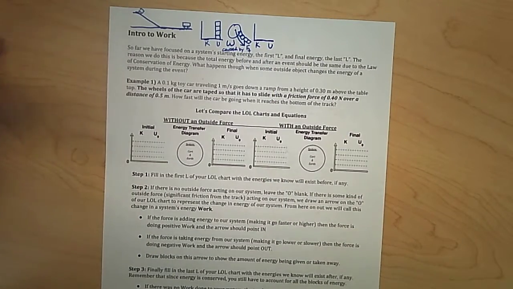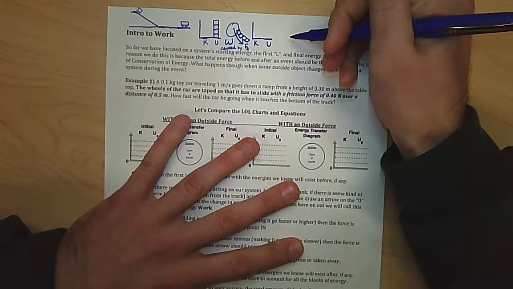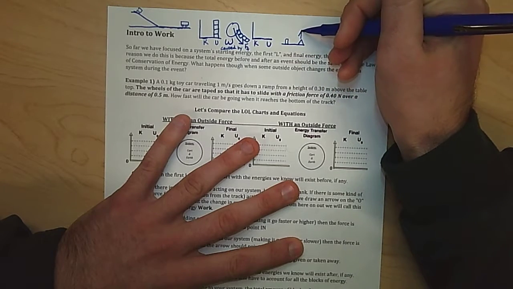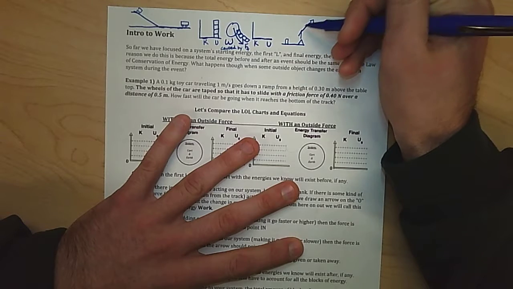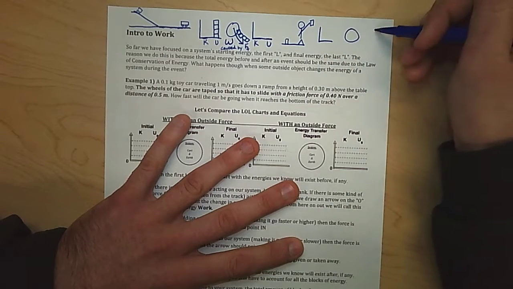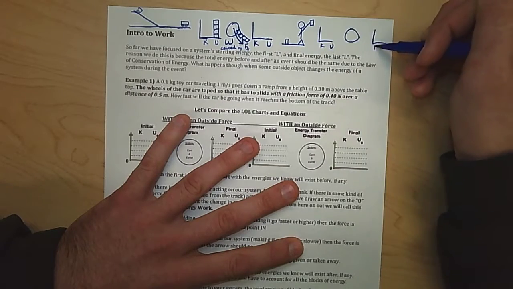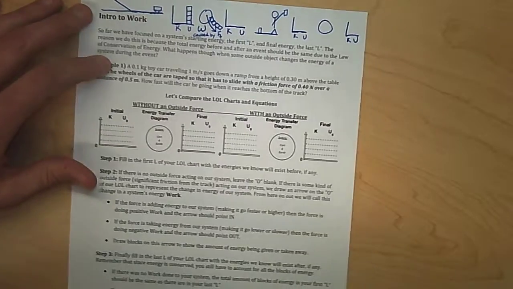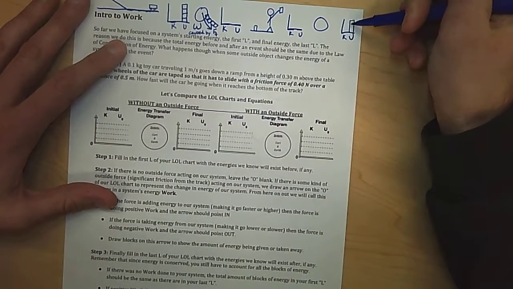So let's say that there's a coffee mug on the ground, and then I decide to pick up that coffee mug. If I were to draw my LOL again, KU, and the ground, it has no kinetic energy, no velocity, no height, so no potential. Then I pick it up, so it definitely has some potential energy.